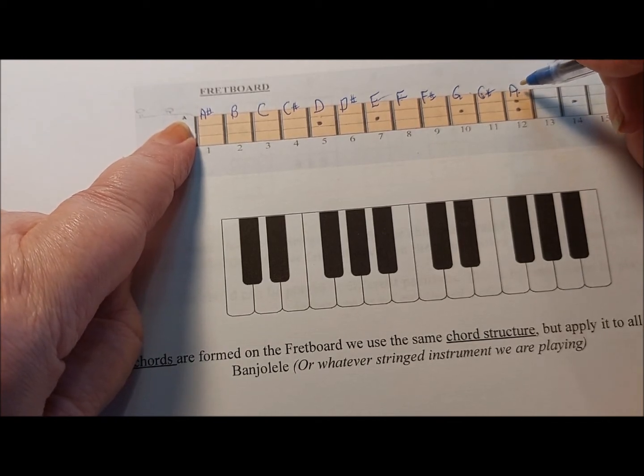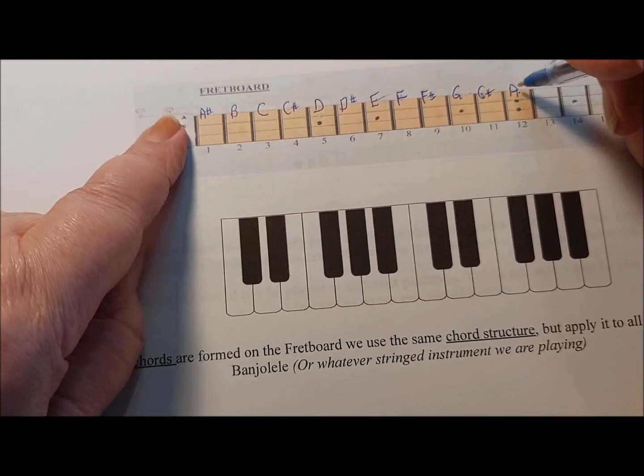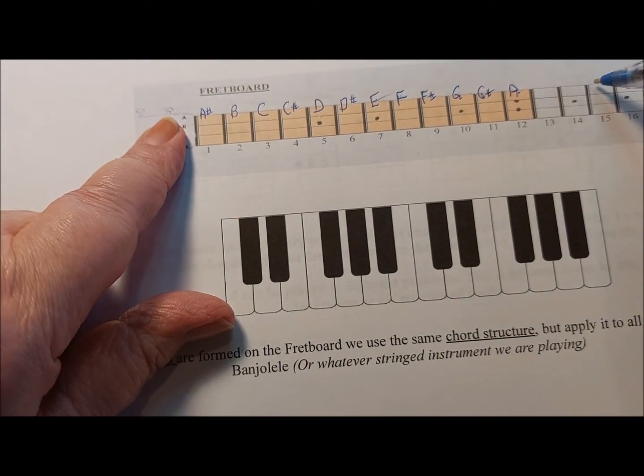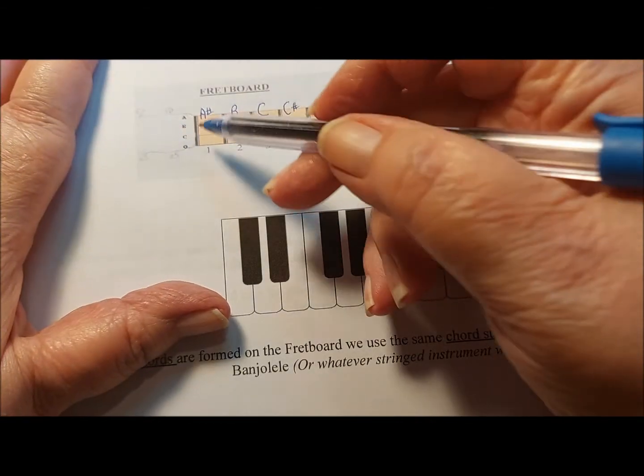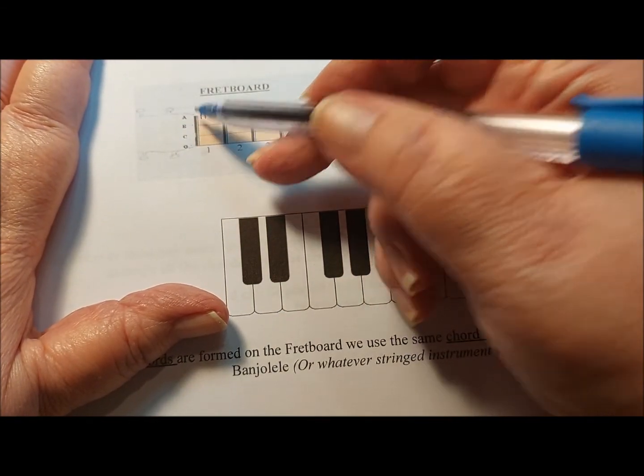So basically what you're doing is you're playing the scale. Each string is a scale. So you've got the G scale, C scale, E scale, A scale.